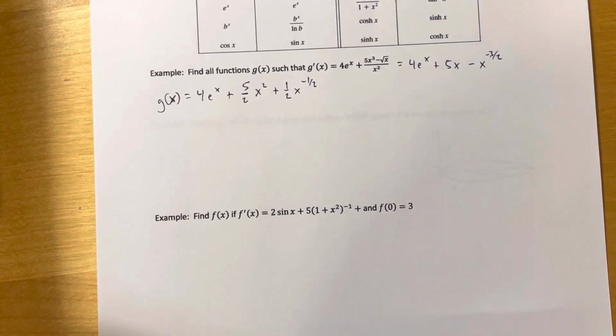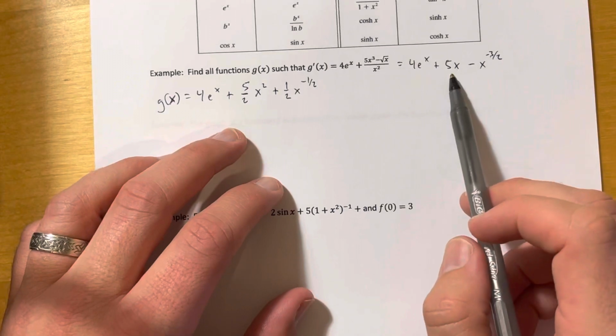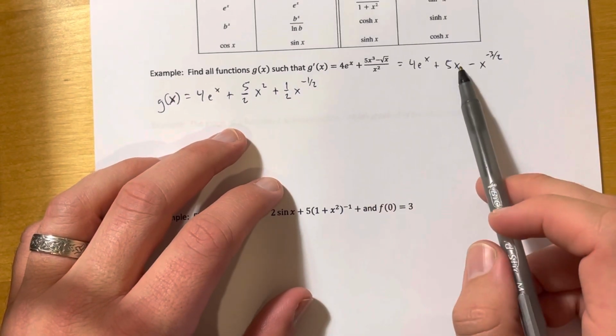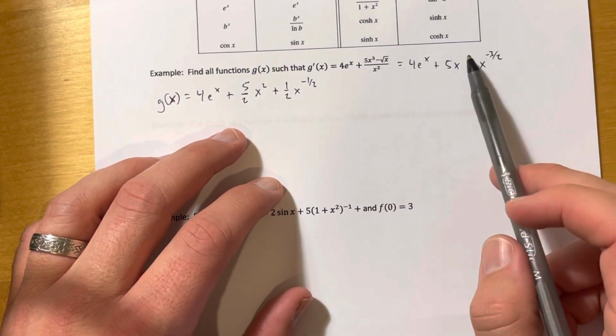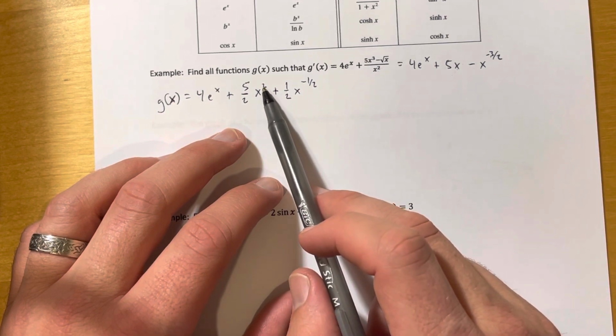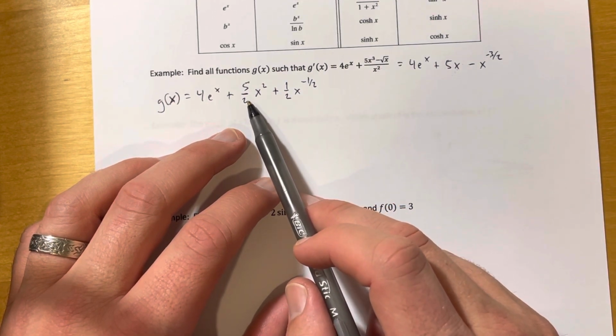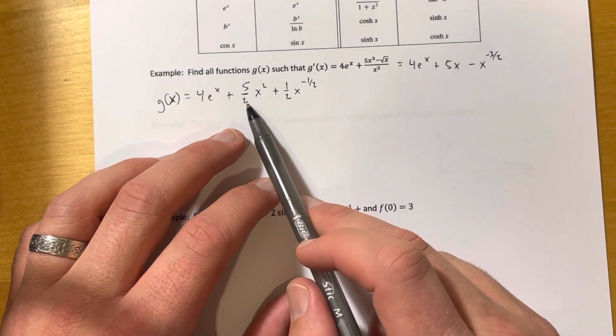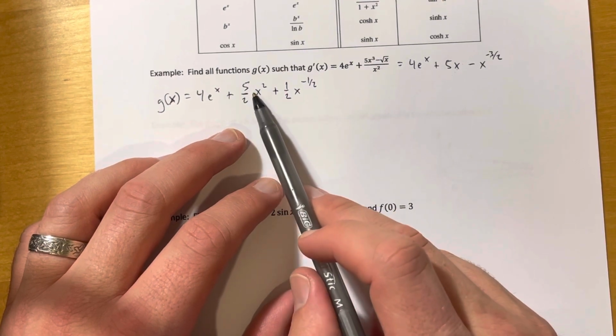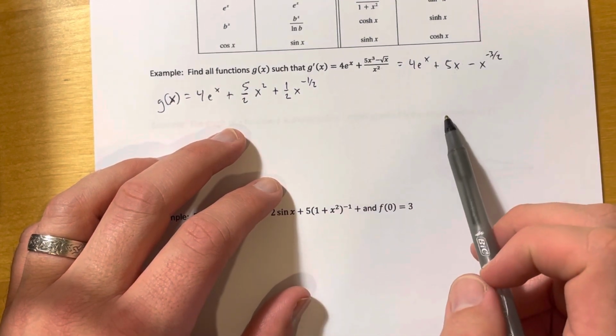Okay? So now that I've established that, what is the antiderivative of 5x? Well, x to the 1st power, if I add 1 to its exponent, that becomes a 2, and then I have to divide by that same number, 2. It becomes 5/2 x squared. Take the derivative of this to see that 5x is what you get as a result.